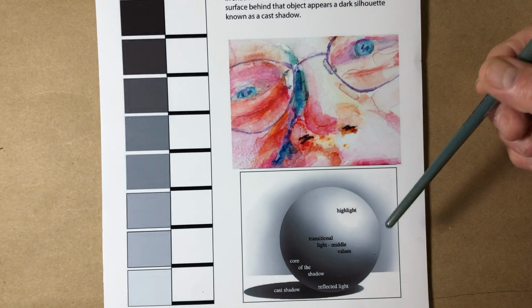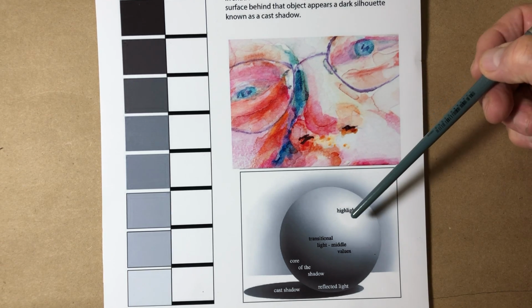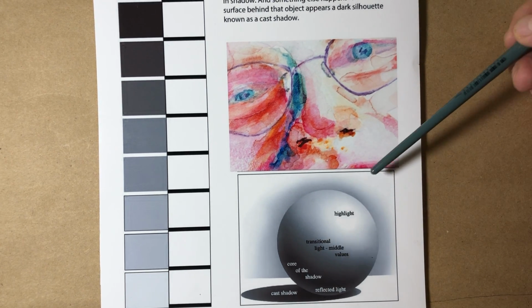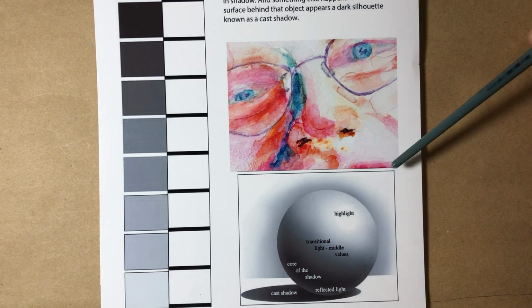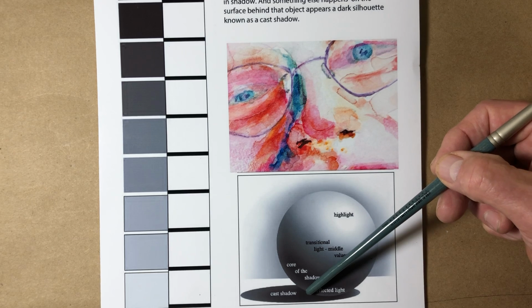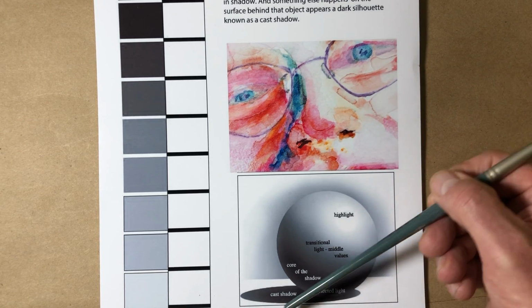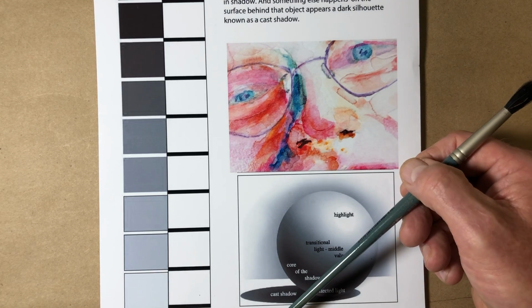So we're talking about lights and darks and how they create volume. A light traveling in a pattern across this ball is obviously coming in this direction because there's your lightest light and here's your darkest dark, and your cast shadow is also going to be the telltale of where the light is coming from.